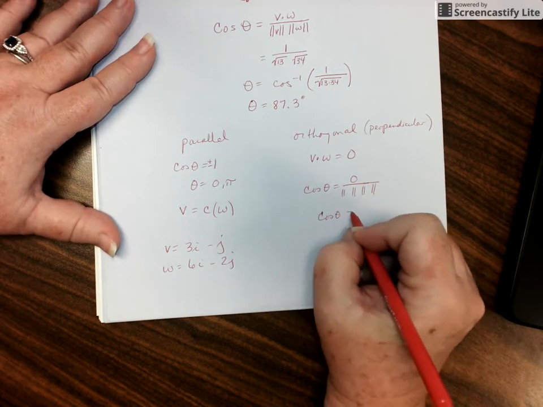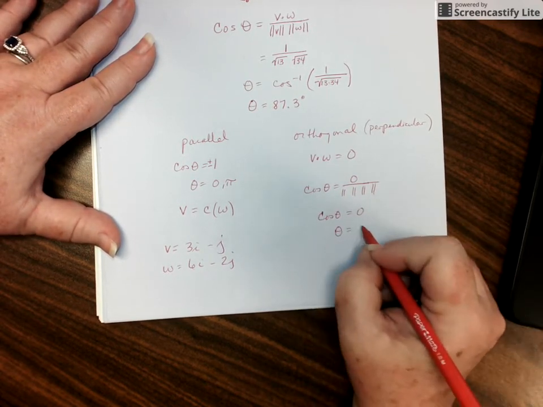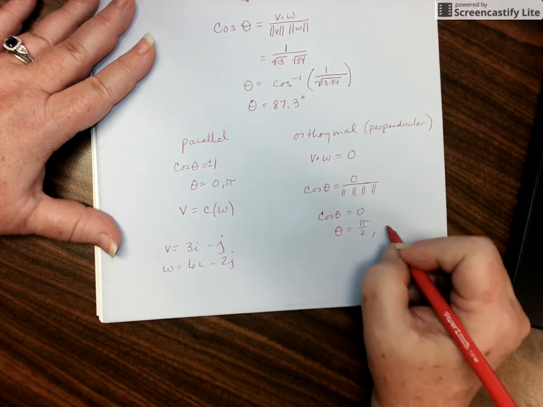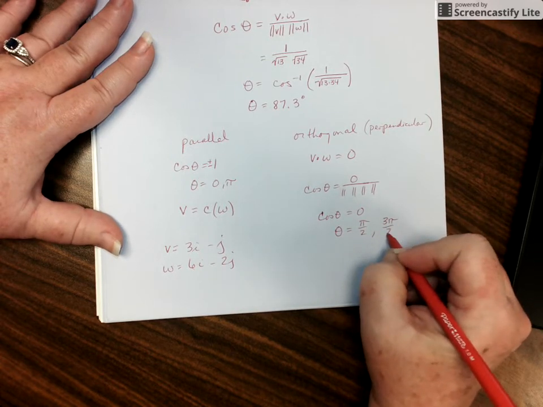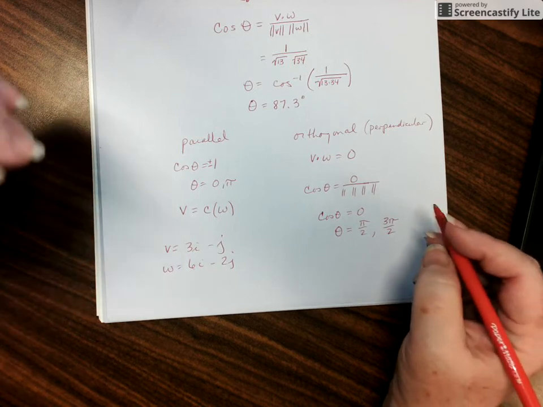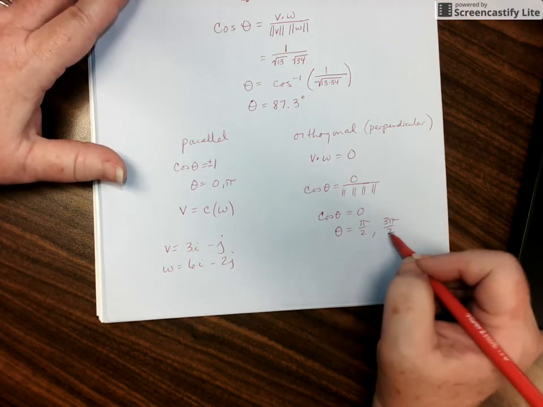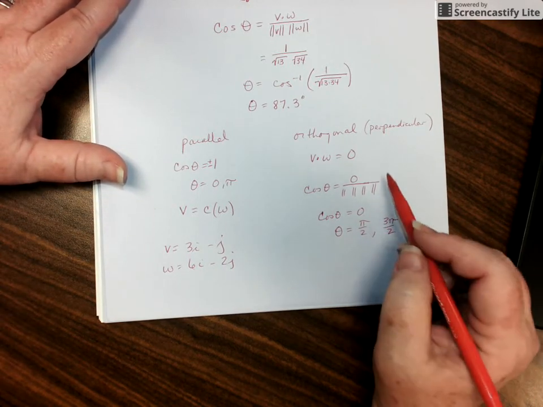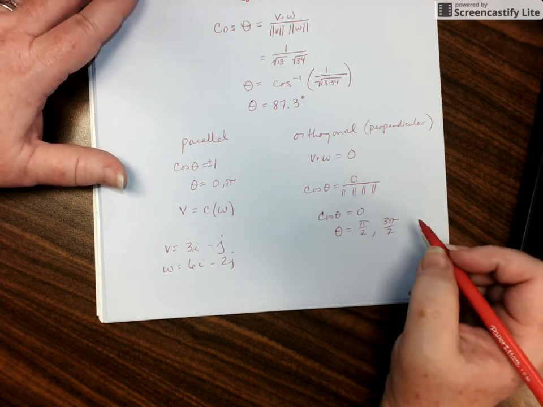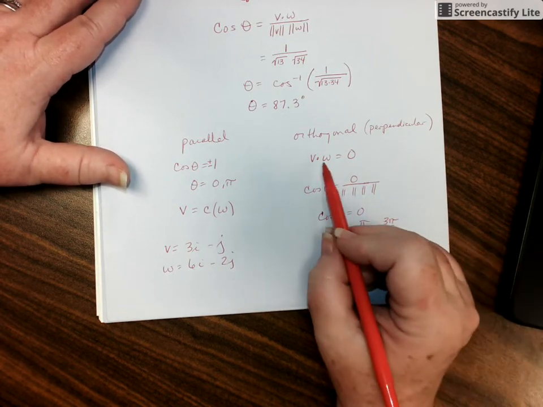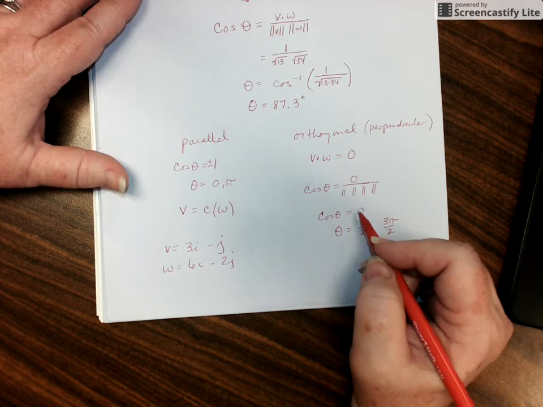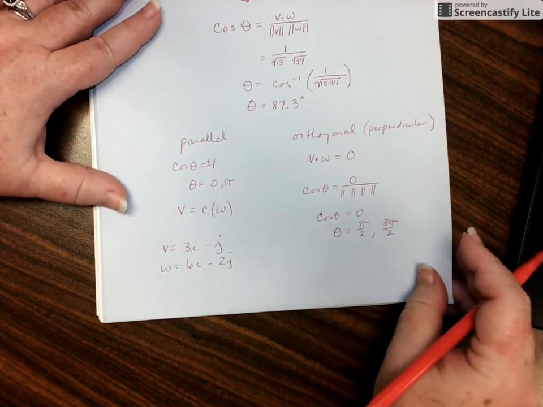And the cosine of theta equals 0 whenever theta is pi over 2 or 3 pi over 2. Either way, it would be an angle of 90 degrees between the two vectors. And therefore, if we get a dot product of 0, our vectors are said to be orthogonal.